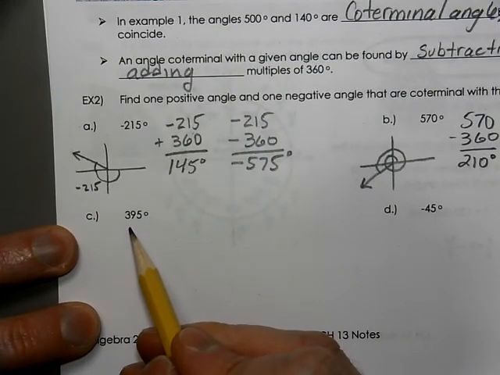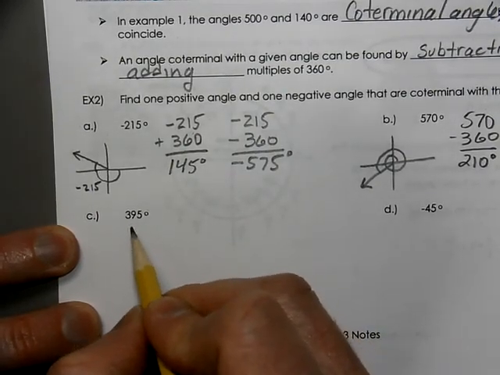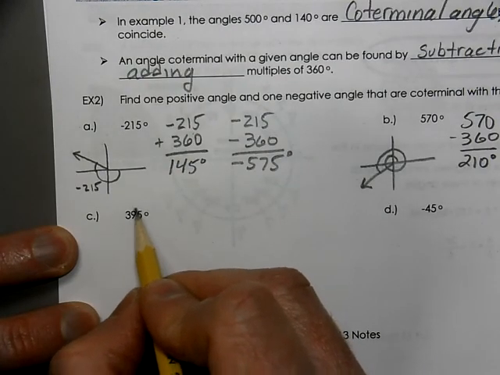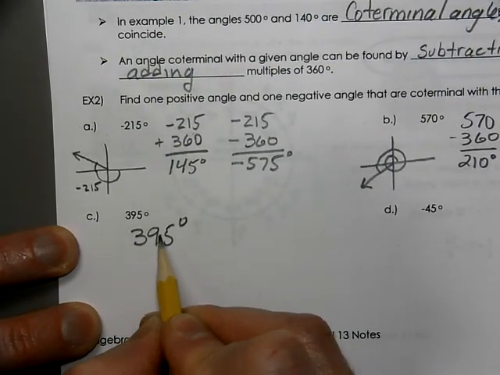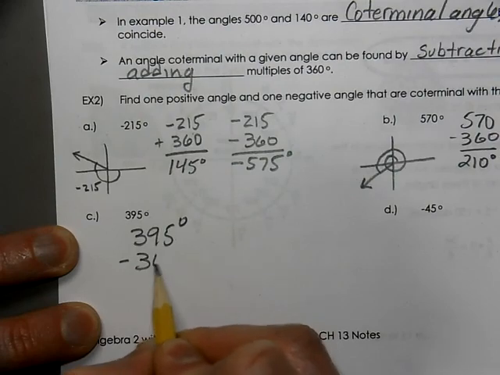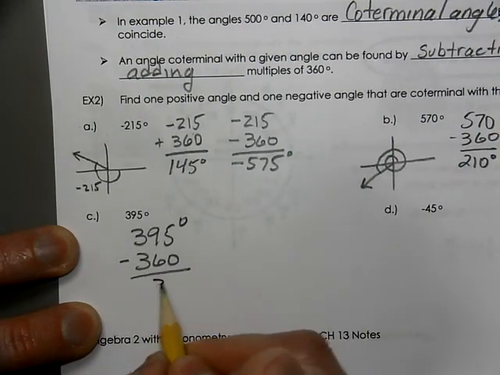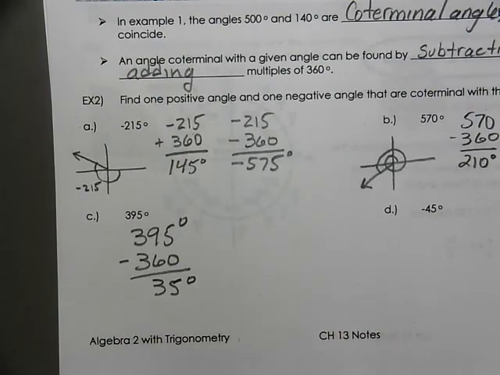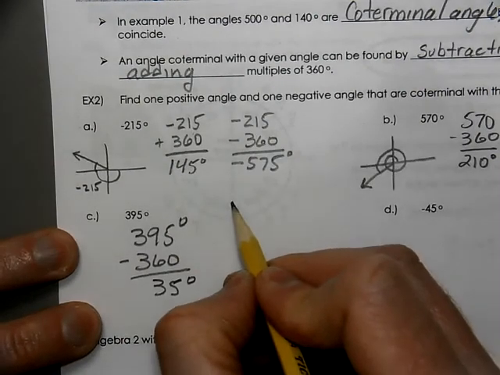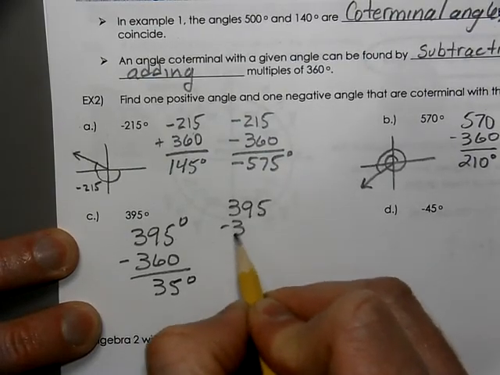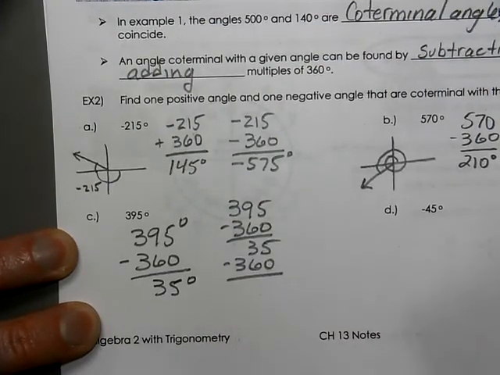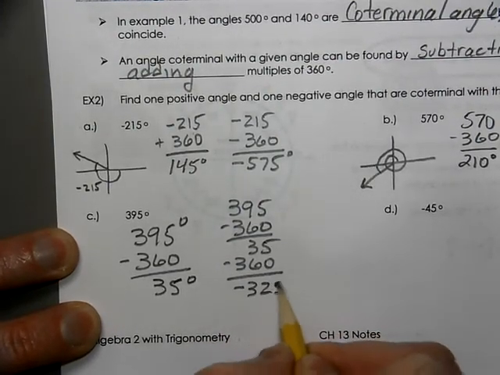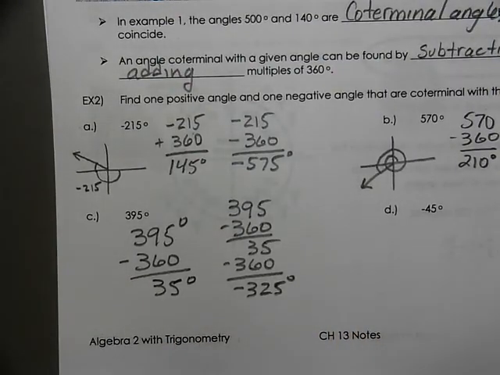Let's look at 395. 395 is a positive angle. But look, it's over 360. So one way to get another positive coterminal is to take the 395 and subtract 360 from it, and you'll get the answer of 35 degrees. If you take your 395 and subtract 360 from it, we get our 35. Subtract 360 from it again, and we're going to get negative 325. Those angles are all considered coterminal with 395.